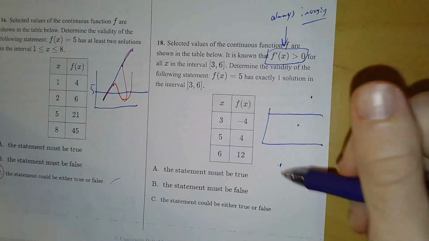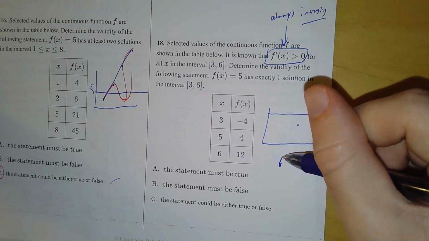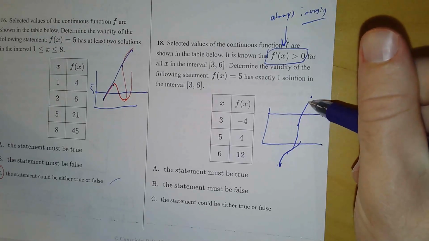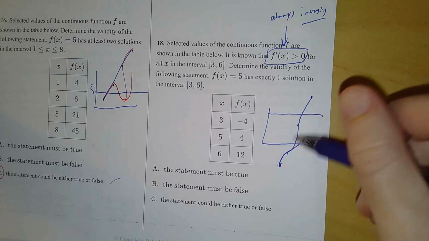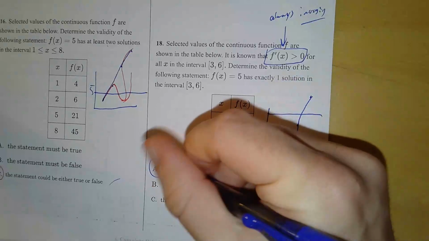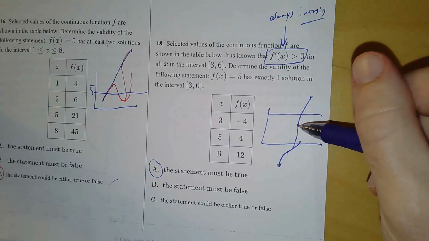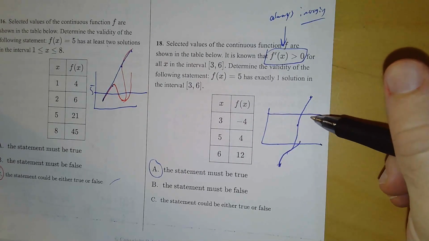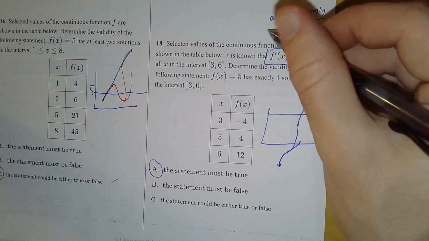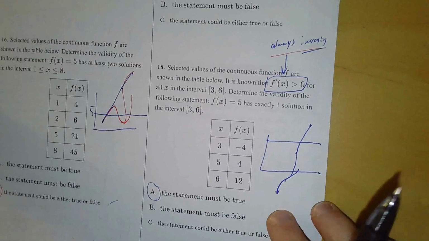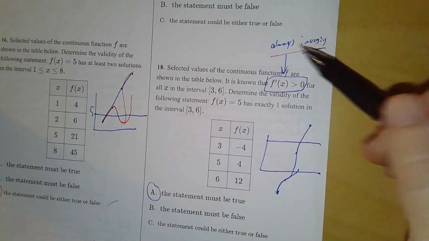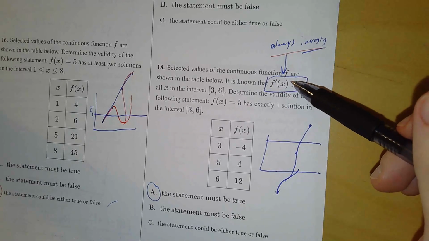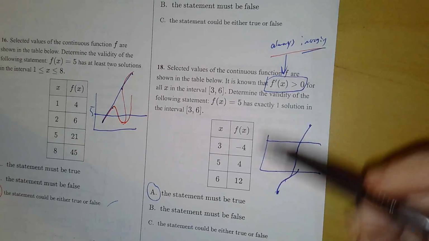Well, if it's always increasing, it might be shallow and it might be steep. But it's always going up, which means that it has to touch this once. It can't go back down. It cannot do this. It cannot go up and then come back down and go back up again, because it has to always be increasing. So this is very common too. You'll be given the table and then you'll be told, oh, by the way, the derivative is always positive, meaning it's always increasing, and that affects your answer. So these are great problems.